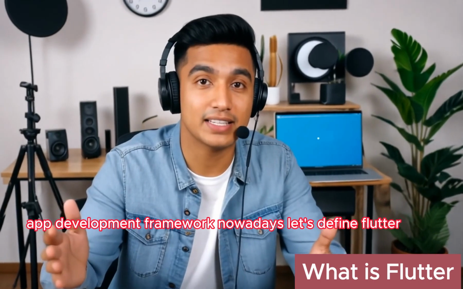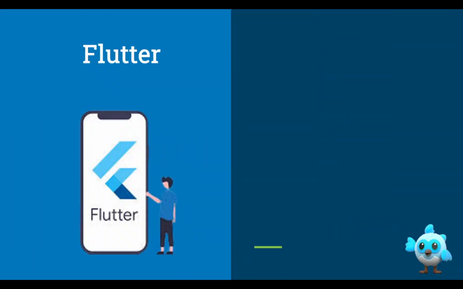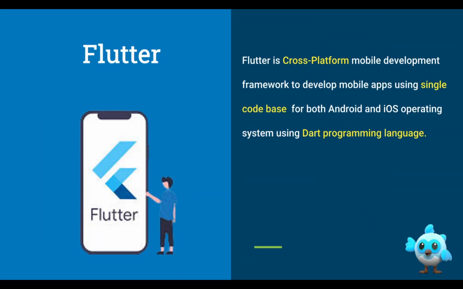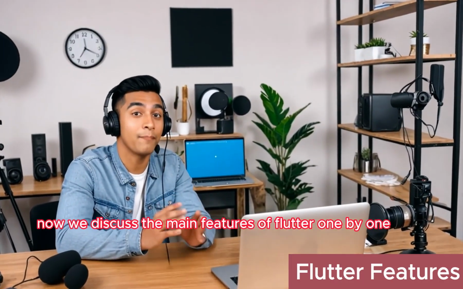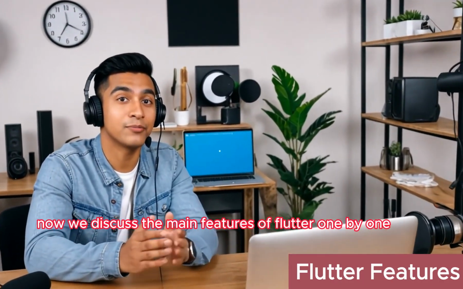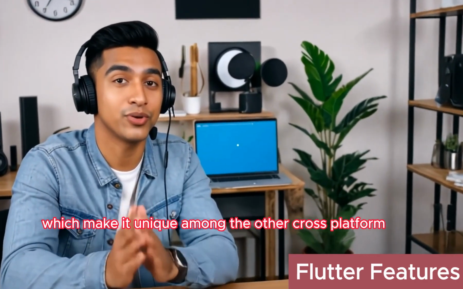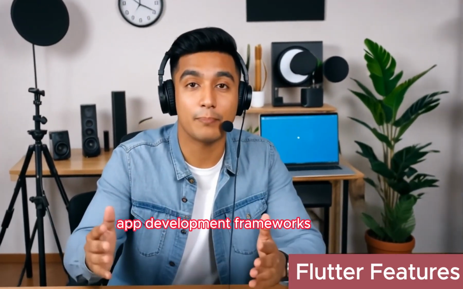Let's define Flutter. Flutter is a cross-platform mobile development framework to develop mobile apps using a single codebase for both Android and iOS operating systems, using the Dart programming language. Now we discuss the main features of Flutter one by one, which make it unique among the other cross-platform app development frameworks.